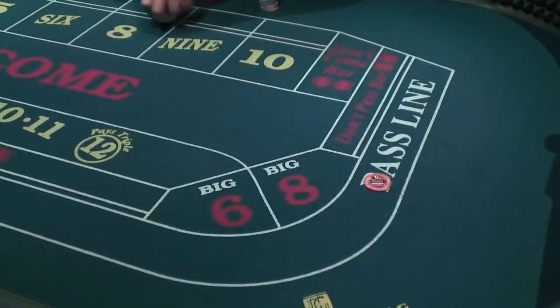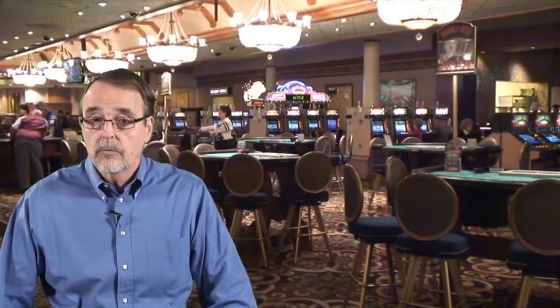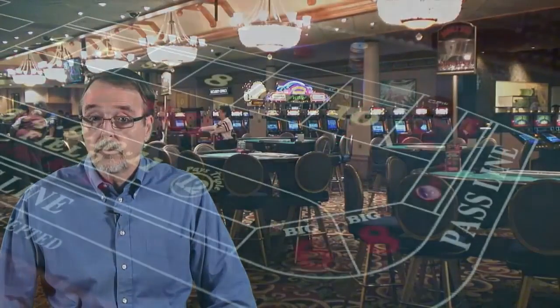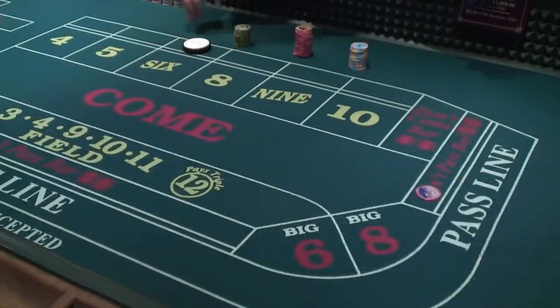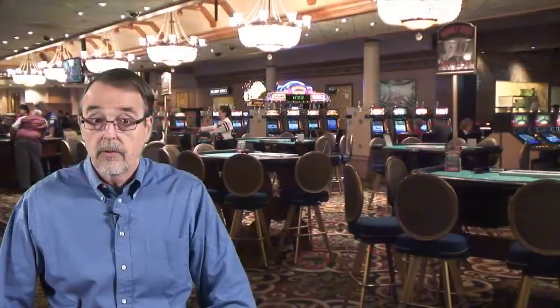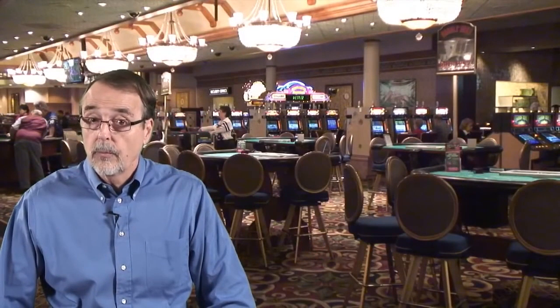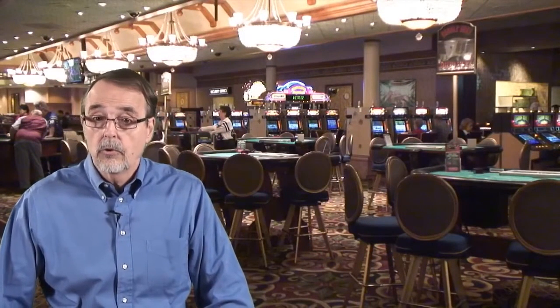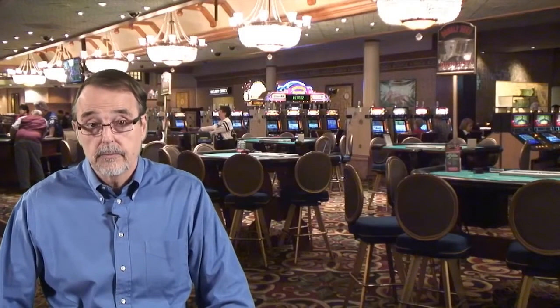And then the dealer turns it over to the white side and moves it inside the box that contains your point number. For example, let's say your come-out roll is a 6. The dealer simply turns the marker over to the white side that says "on" and places it in the 6 box. This lets everyone know that 6 is your point and that you will continue to roll the dice no matter how long it takes until you roll a 6, which will make you a winner, or a 7, which will make you a loser.